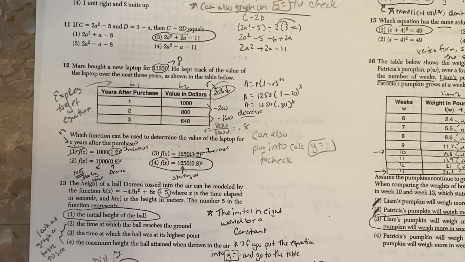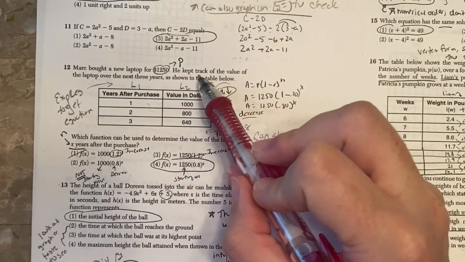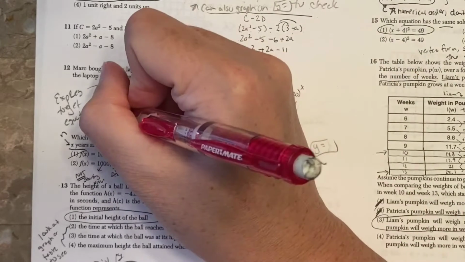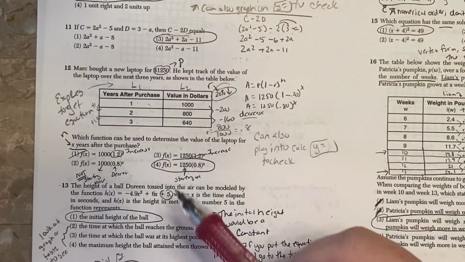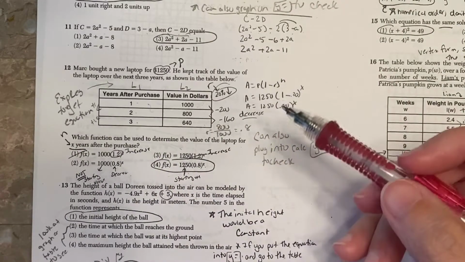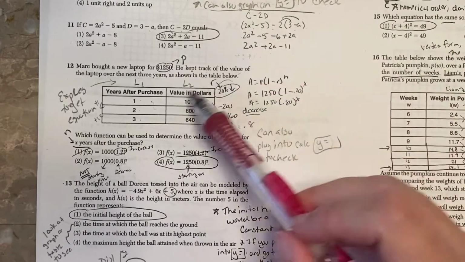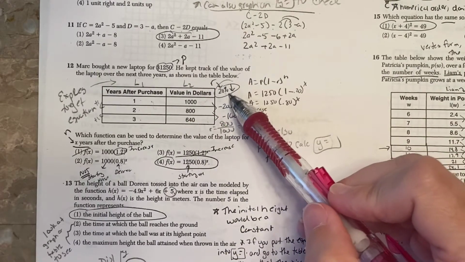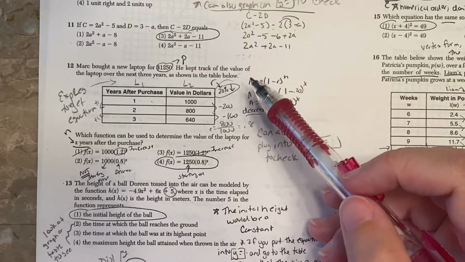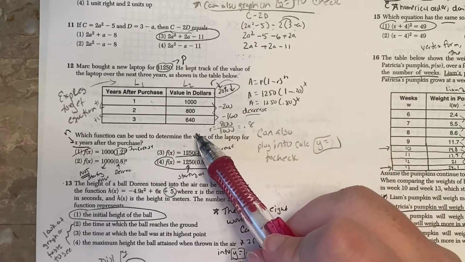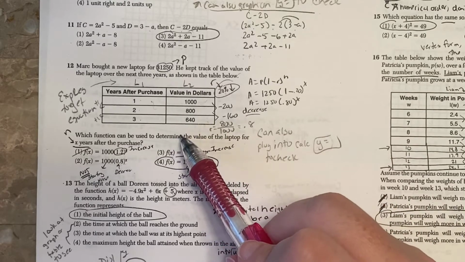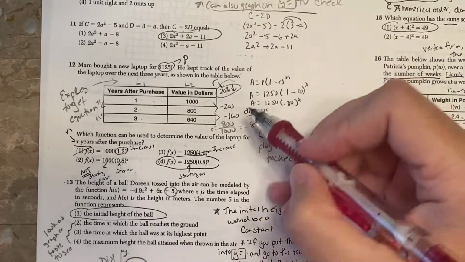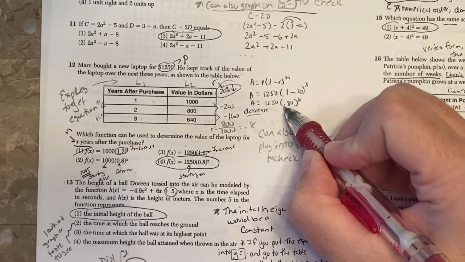12. Mark bought a new laptop for $1250, so that's his principal amount. He kept track of the value of the laptop over the next 3 years, so year 1, 2, and 3. If you notice, these go up by 1. All these are exponential, so we already know they're going to be exponential. So this is the original price, right? And R is a 20% decrease, okay? I also figured out R by taking those two numbers. I did 800 divided by 1,000 and I got 0.8, which matches this right here.